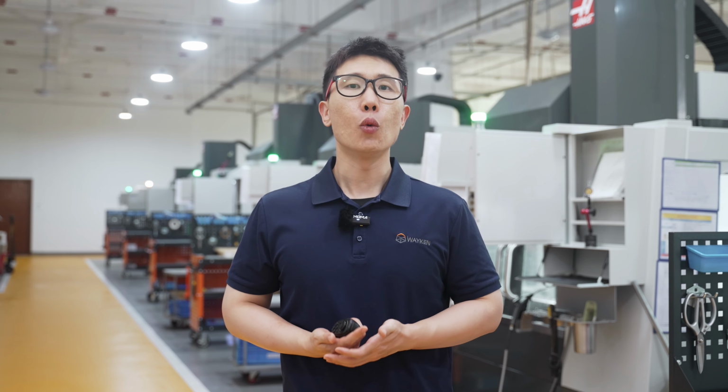The above is the procedure for updates and changes in WayKen's management system. We hope that this will help everyone have more confidence in our production.